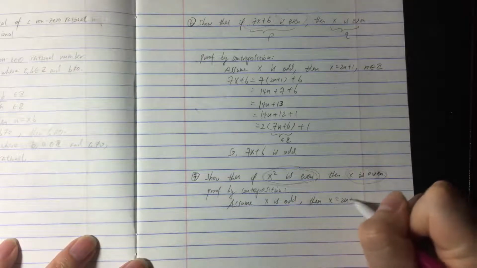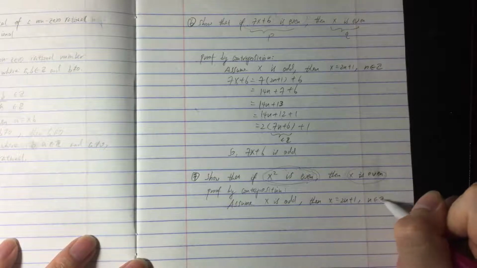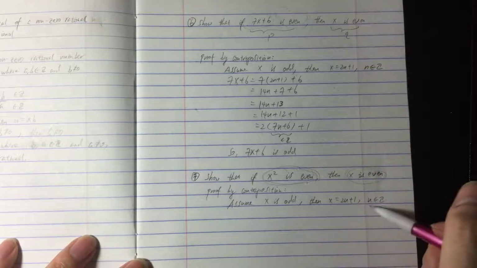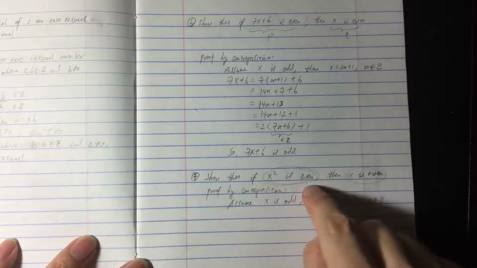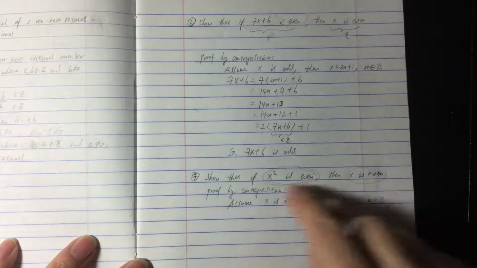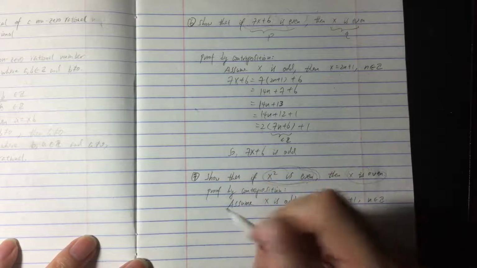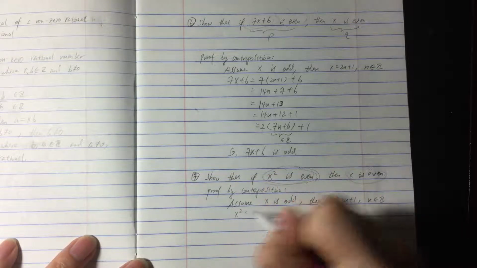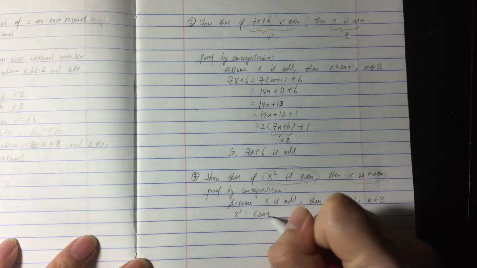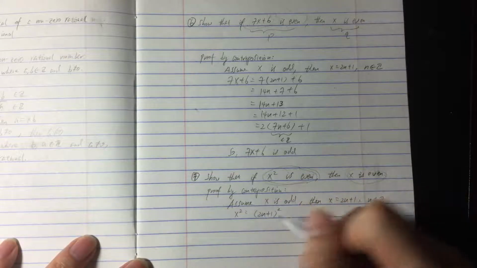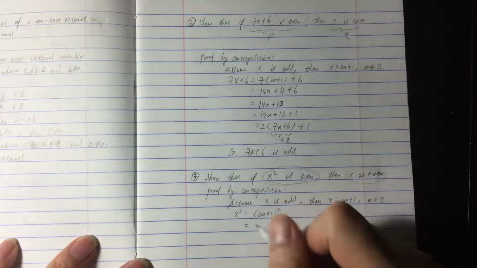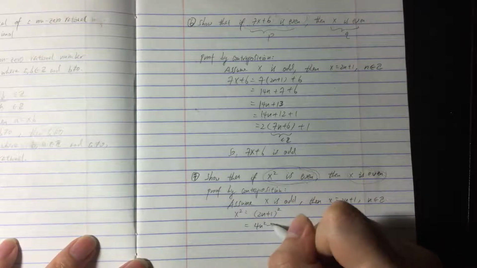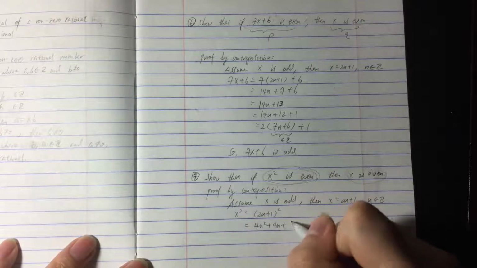S is equal to 2n plus 1, where n is an integer. Then I can plug in n. I can plug in x here to show S squared is not even. S squared equal to 2n plus 1 squared. If I expand a perfect square here, 2n plus 1 squared can be rewritten as 4n squared plus 4n plus 1.